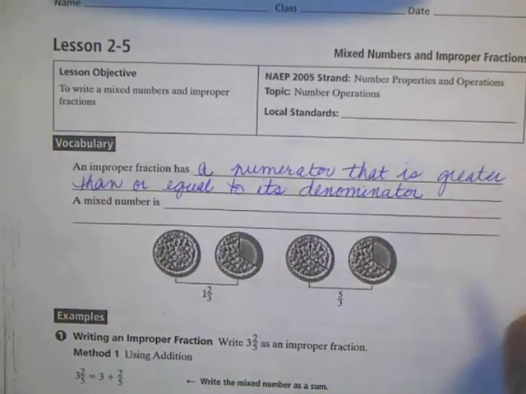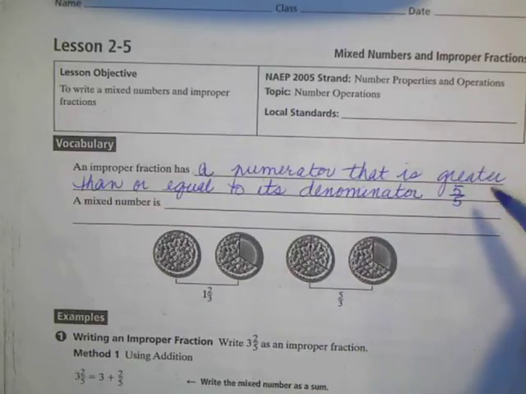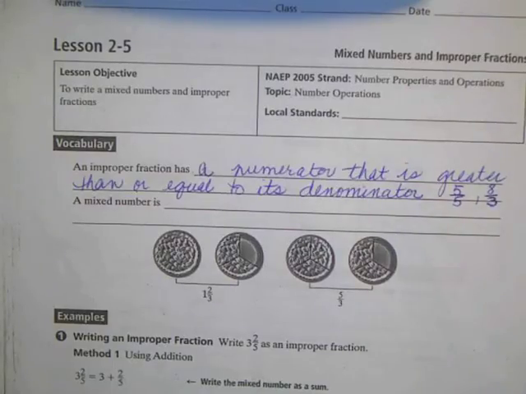Okay, some examples might be if you had the fraction 5/5, that would be an improper fraction. If you have the fraction 8/3, that is also an improper fraction, and so on.